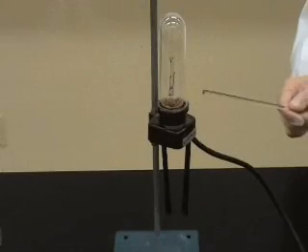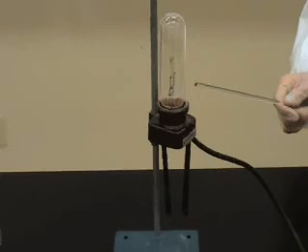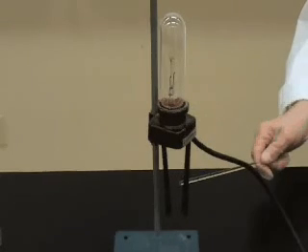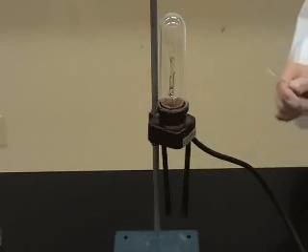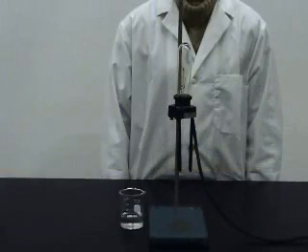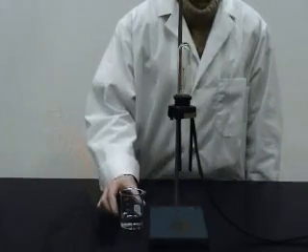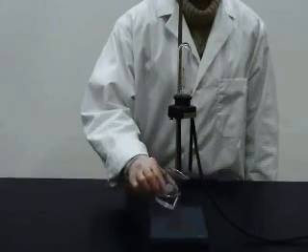This is the conductivity tester. When an electric current passes between the terminals, the circuit will be complete and the light bulb will glow. The solutions that we will be testing are aqueous solutions, so we should first test the conductivity of pure distilled water as a control.